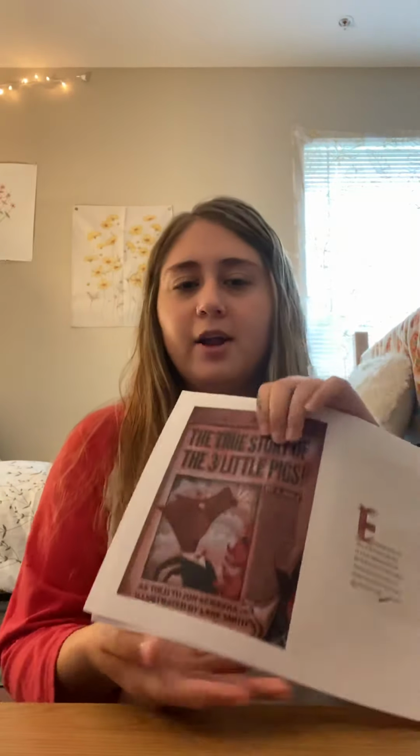So I did select a text already, and I had selected a text most of you probably are very familiar with, which is The True Story of the Three Little Pigs, by A. Wolf. I chose this because most kids know the story of the Three Little Pigs. They've heard it in passing, they've been told it by parents. It's a very common story that most people just know. But this story gives them a different perspective.